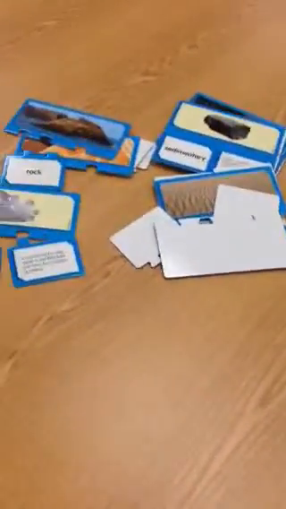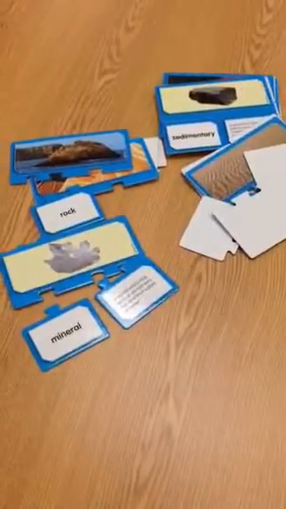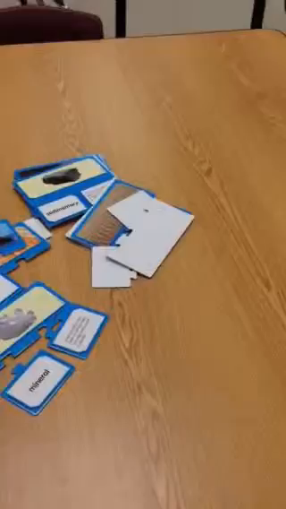Over here we have a puzzle over the rocks and minerals, and this is just like the puzzles you've had in the past. You're putting them together. If you finish this puzzle early and your teacher says it's okay, you might be able to get a book from the shelf to read before your center time is up.